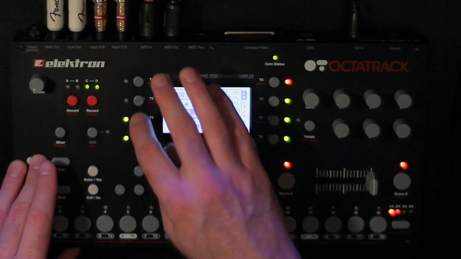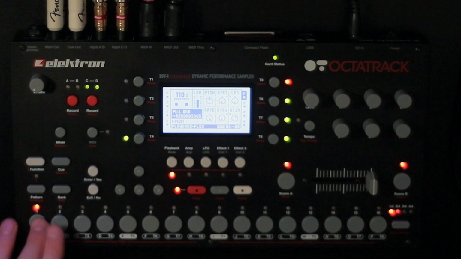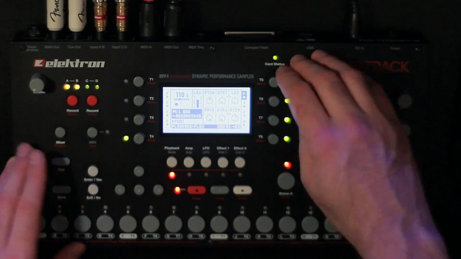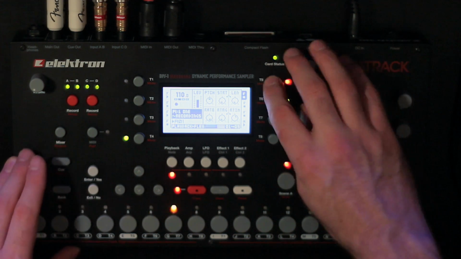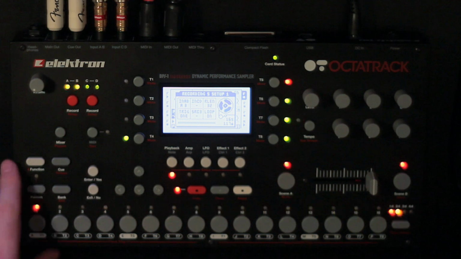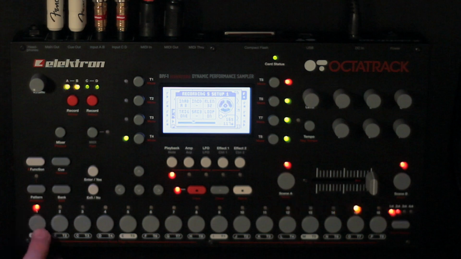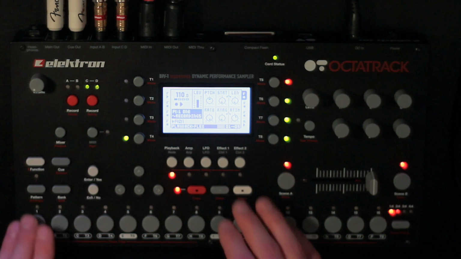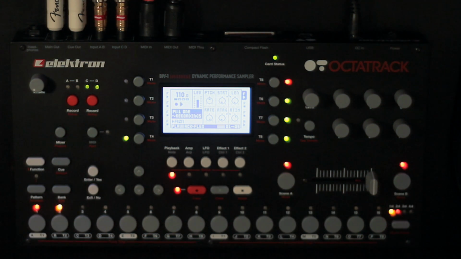So first of all, I'd like to use the internal effects of the Octatrack to modify the iPad glitch. So first thing I'm going to do, I'm going to record that into the Octatrack. Should be fairly easy. Let's see if it worked out. All right, we have it.